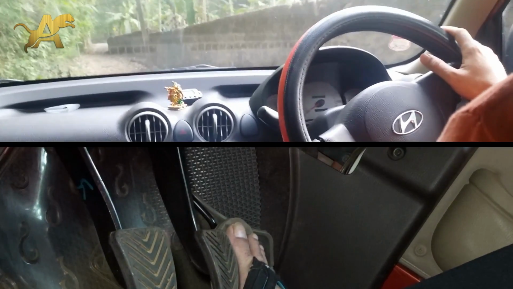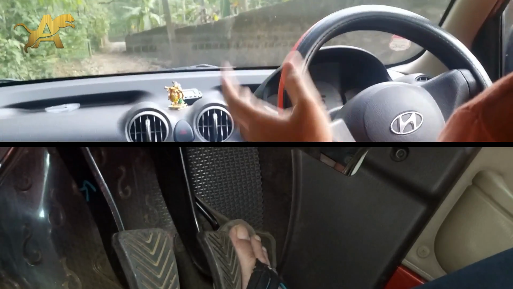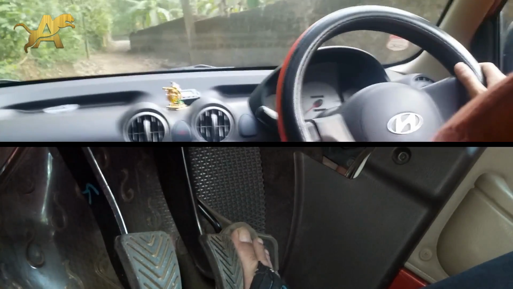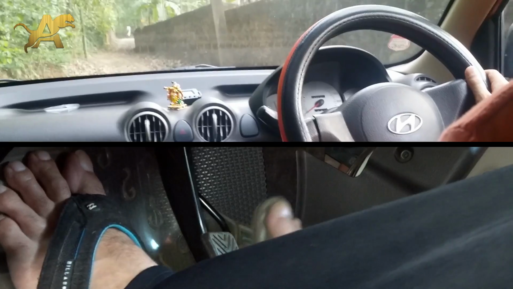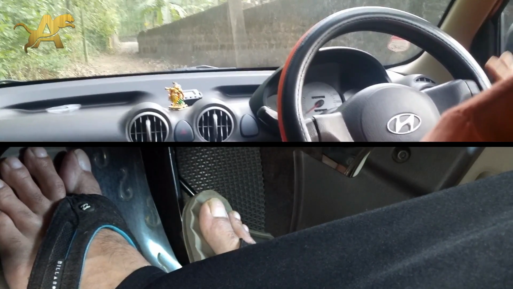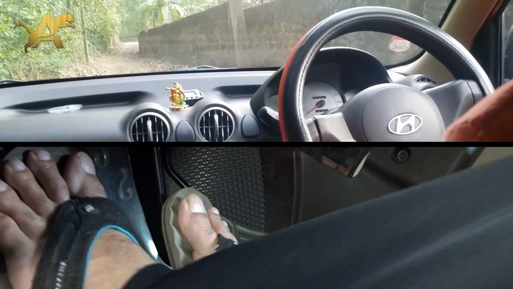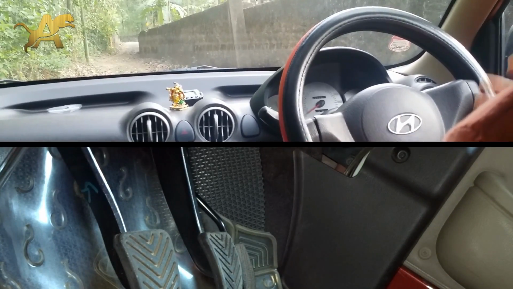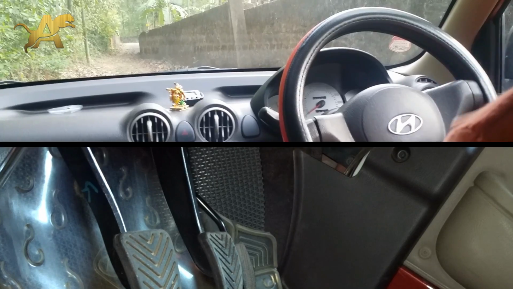And then if you want to stop your car, or you think that you are out of control, you cannot control the car, what you need to do is push your clutch and your brake together. Brake slowly, completely shut down your clutch, then you brake and you stop your car. If at all you have any confusions, always stop your car, think twice or thrice, and then move your car.